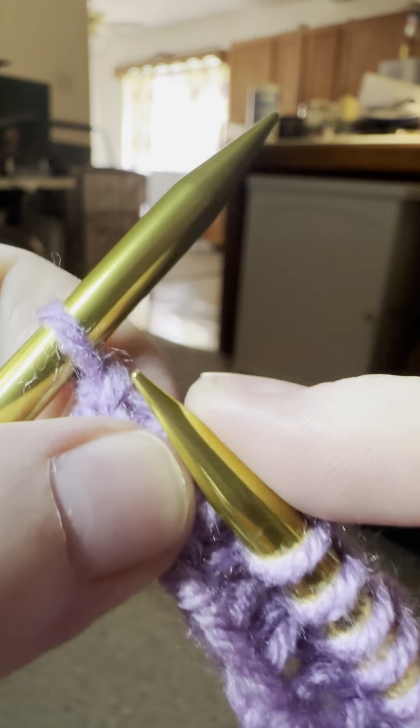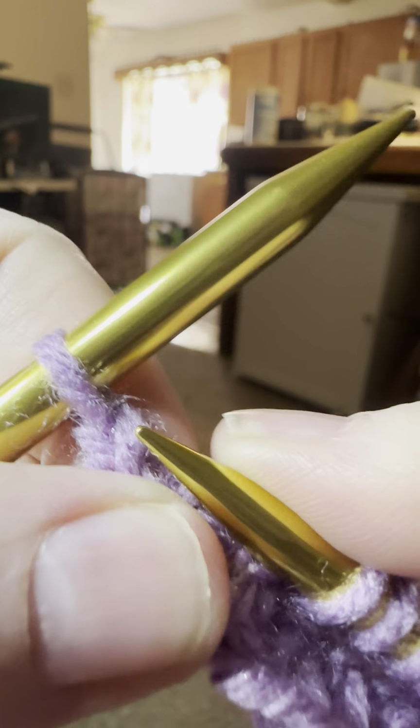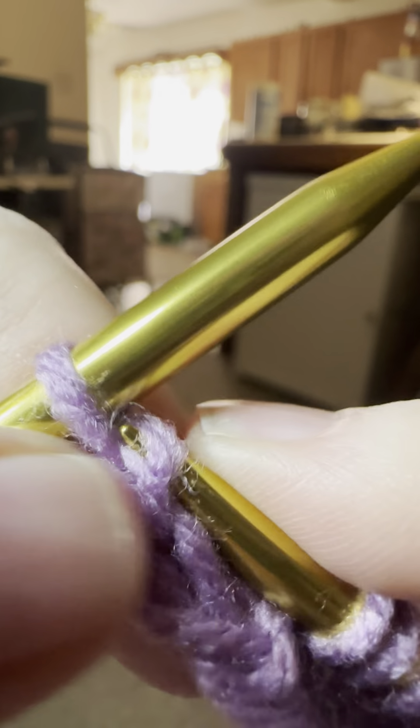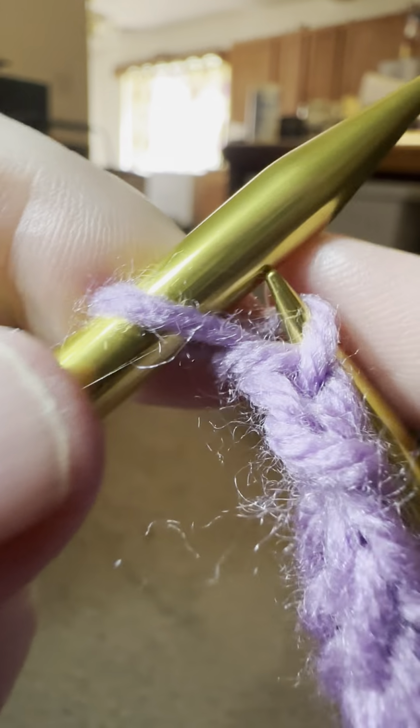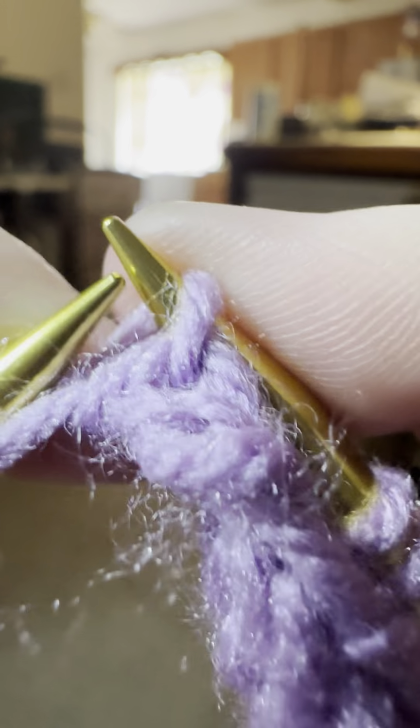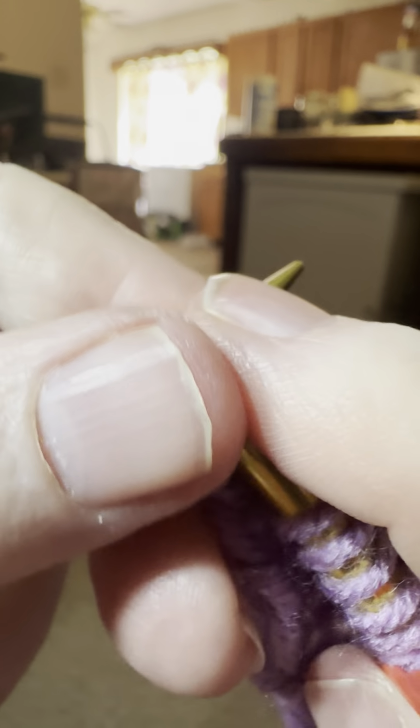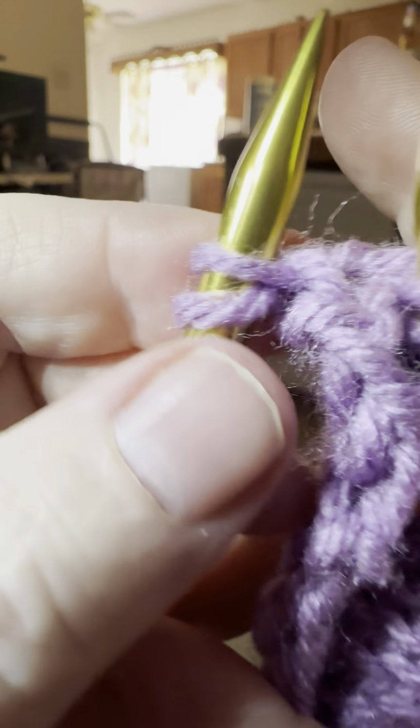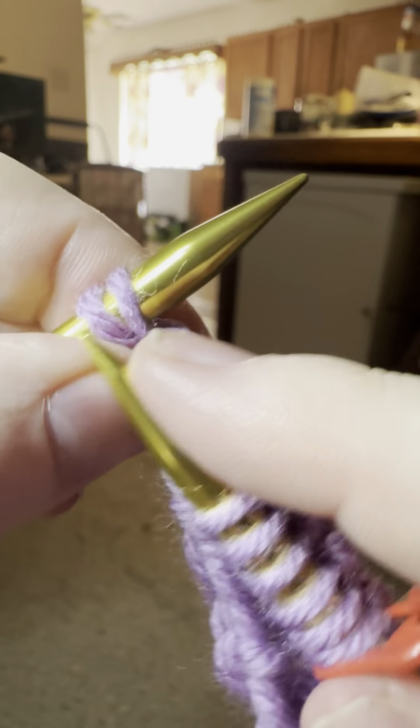All right, and then we're going to do our last increase here into that loop below the hook because we have not done that stitch yet. And then we're going to knit as normal into those 2 loops.